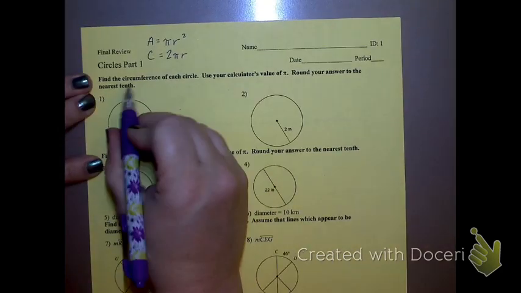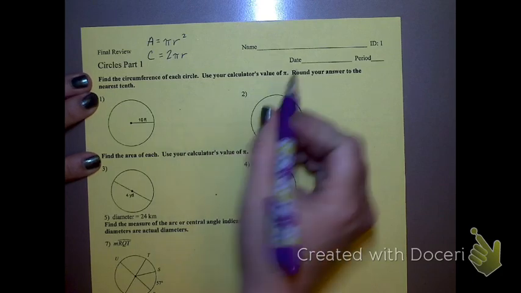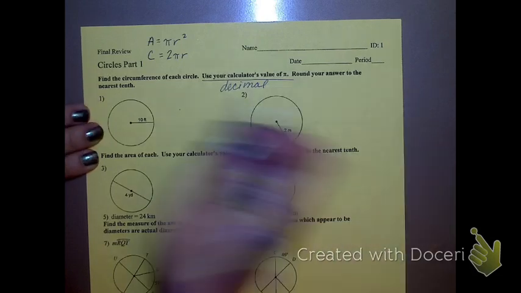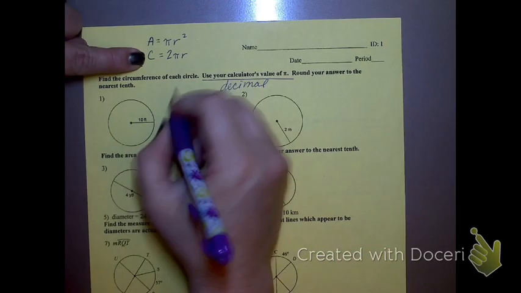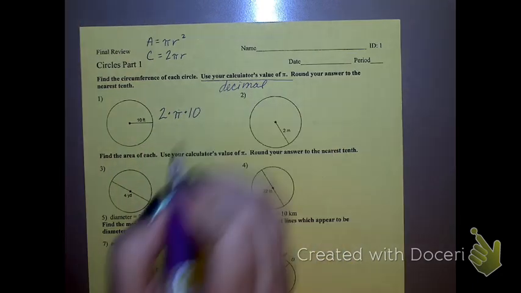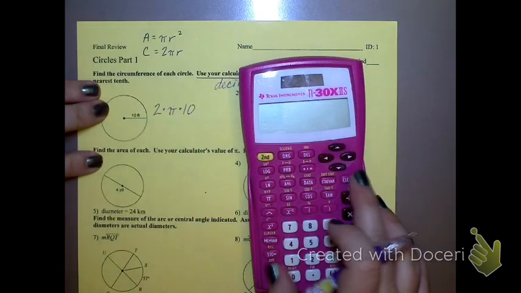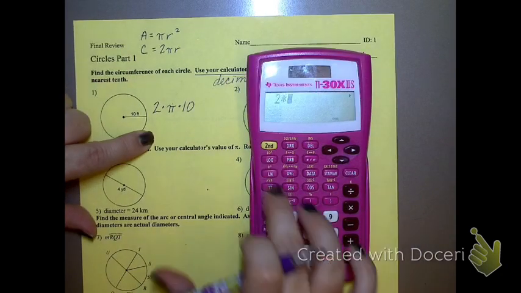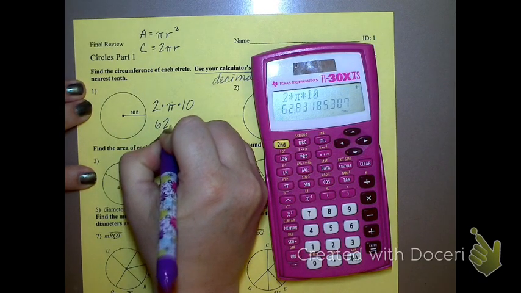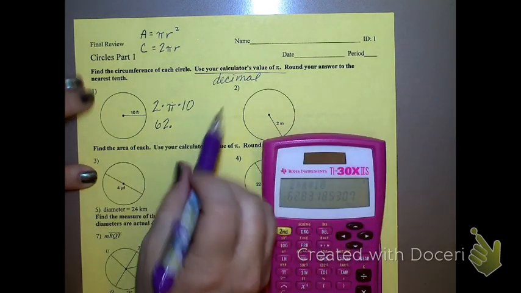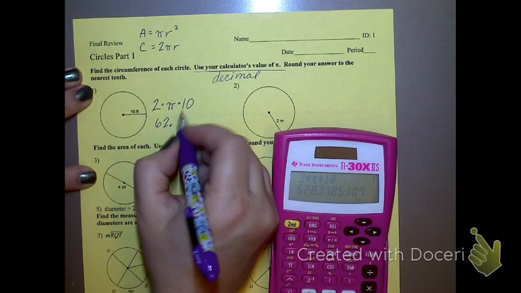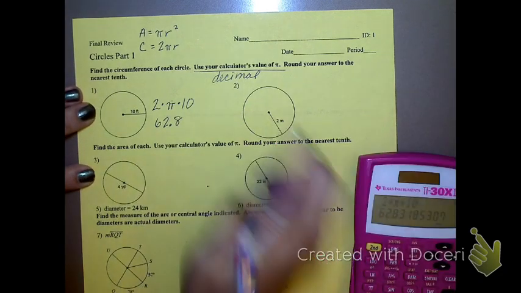All right. Find the circumference of each circle. Use your calculator's value of pi. As soon as it says that, that means they're okay with decimal. So if I have the radius, circumference is just going to be 2 times pi times the radius, which is 10. So let's see. 2 times pi times 10. 62 point, what do they want me to round it out to? Round to the nearest tenth, so that's 1 digit, so there's the 8. 3 means it's going to stay an 8, so I'm going to call it 62.8 feet.